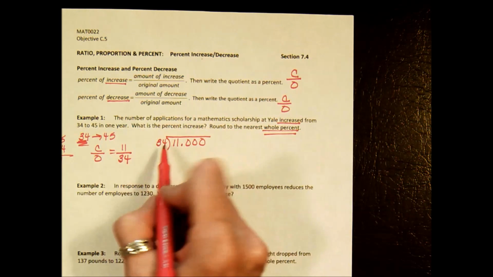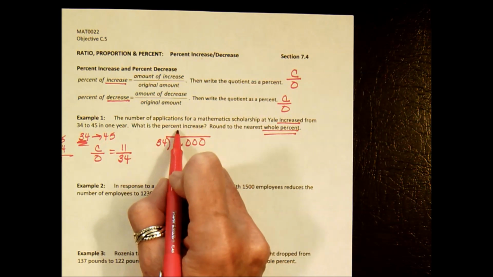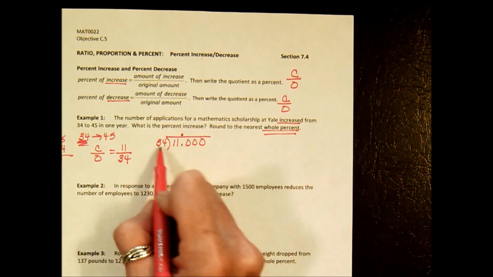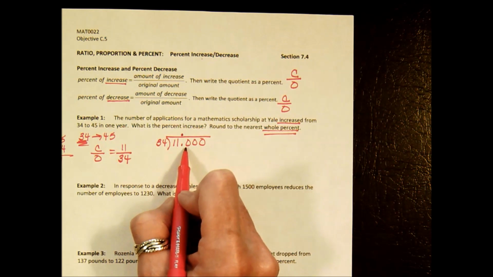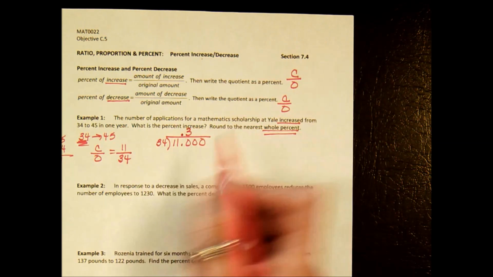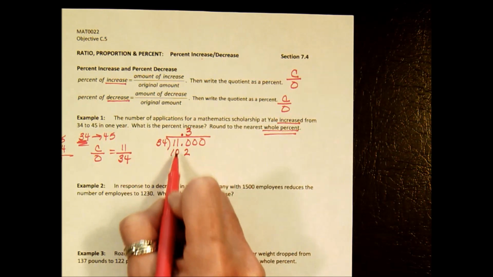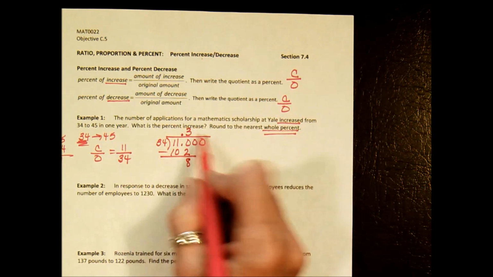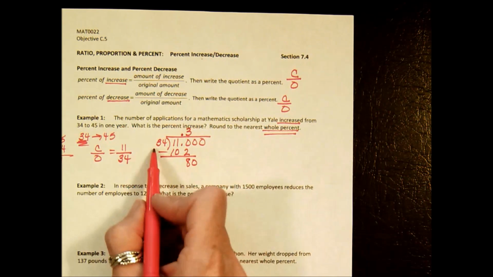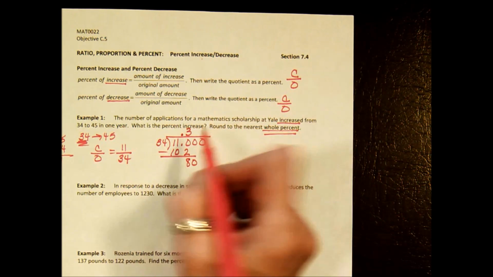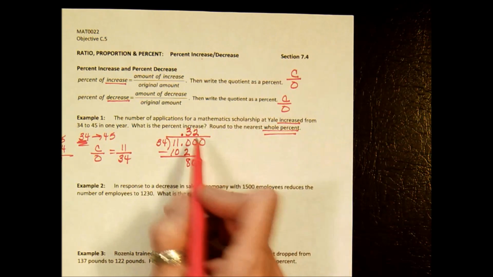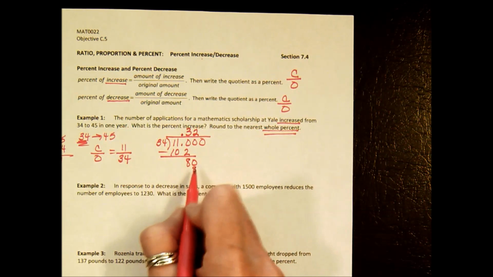So here we go. 34 will not go into 11, so I'm going to bring up my decimal point. 34 will go into 110. It goes 3 times. 3 4s are 12, 3 3s are 9, and 1 is 10. I subtract, bring down. 34 into 80 goes 2 times. 2 4s are 8, 2 3s are 6.